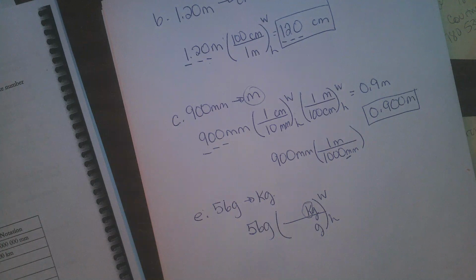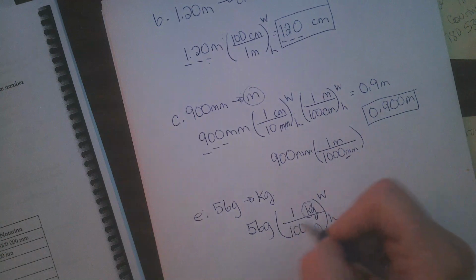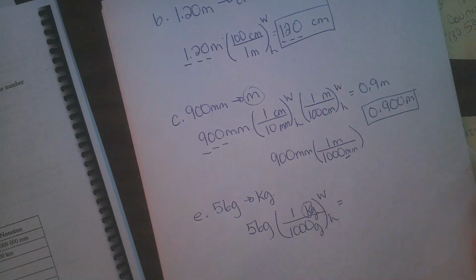Kilo, a kilometer, there's 1,000 meters in a kilometer. Okay, kilo means 1,000. So in 1 kilogram, there's how many grams? 1,000. So 56 divided by 1,000 is?